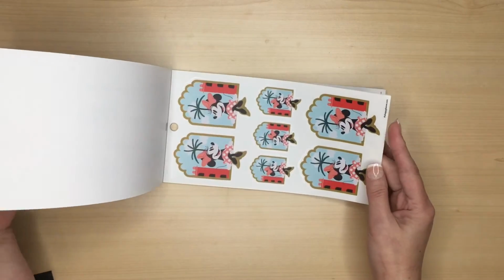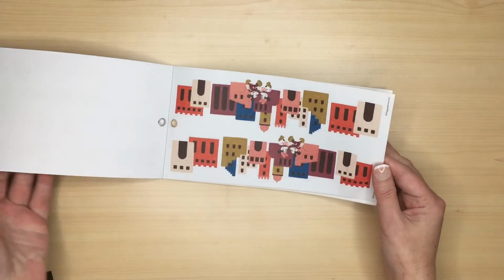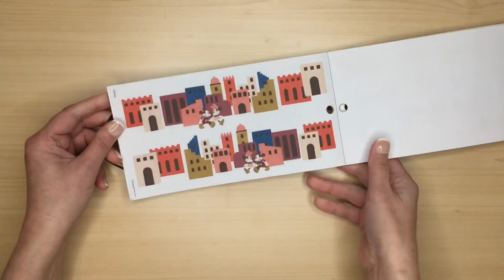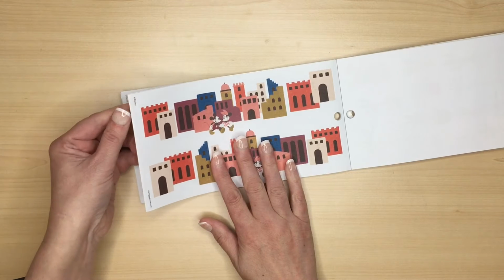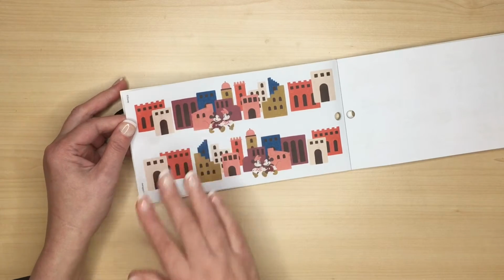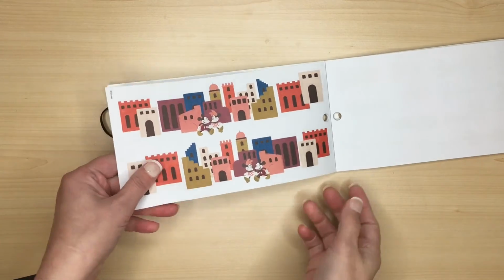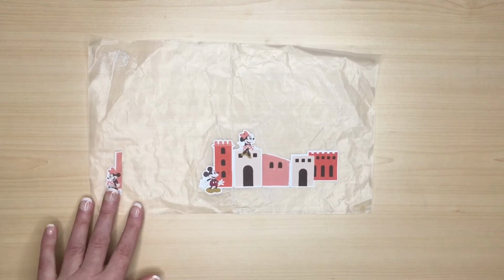Some of the stickers are clear, so I don't really want those. This long one would be good, because I can just cut these houses off the end. So I'm going to do that. I've put the stickers together to create a little scene.